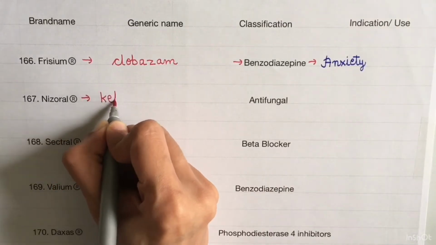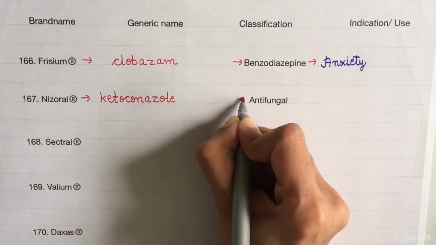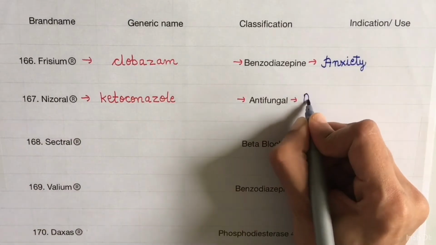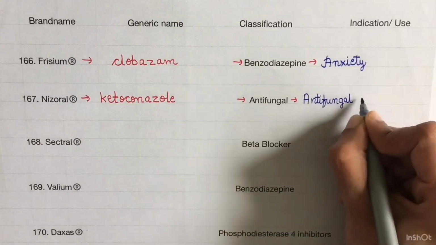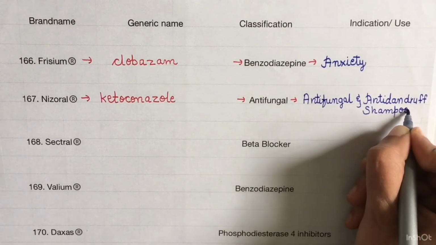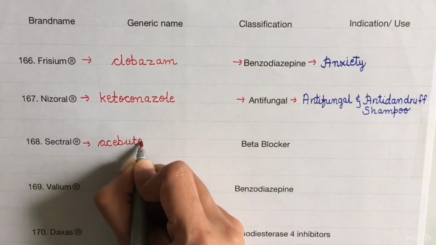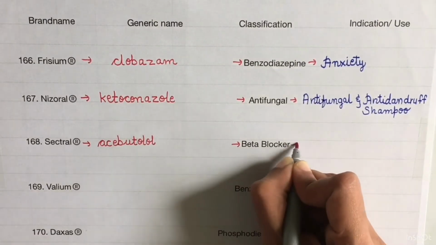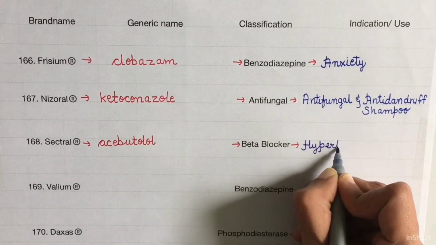167 is Nizoral. Its generic is ketoconazole. Its class is antifungal, and it's used as antifungal and anti-dandruff shampoo. 168 is Sactrol. Its generic is acebutolol. Its class is beta blocker, and it's used for hypertension.